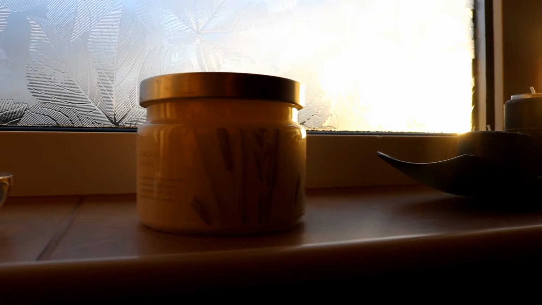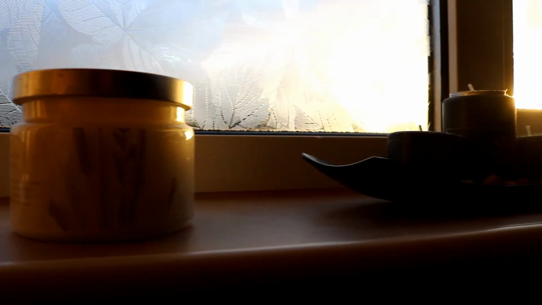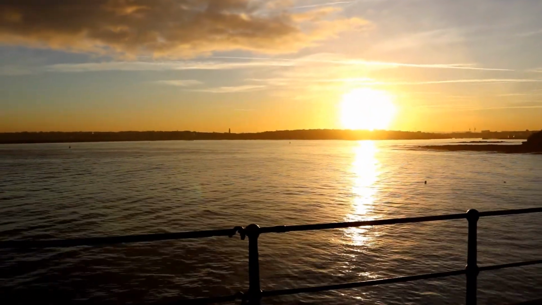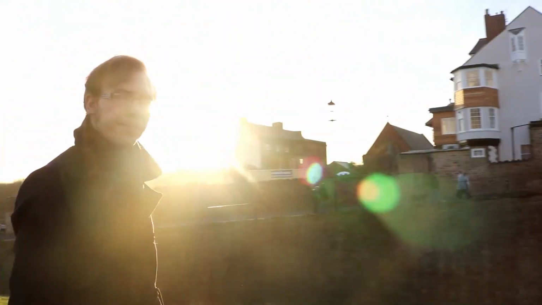One of the things I would try and do is shoot in golden hour, because you can get some really, really nice shots. Golden hour, if you don't know, refers to basically the sunset, or that hour just before the sun goes down, and you can really get some nice shots, just simple nice shots without even having to try, just by shooting golden hour.